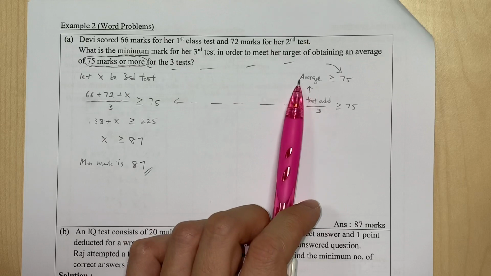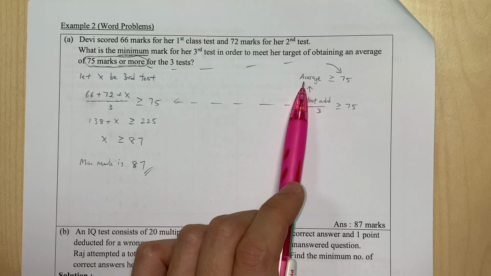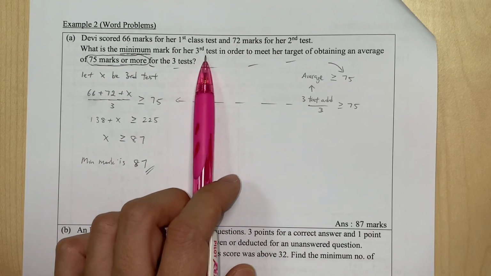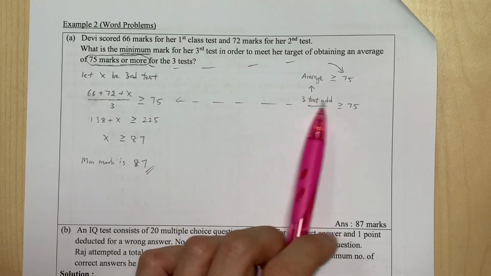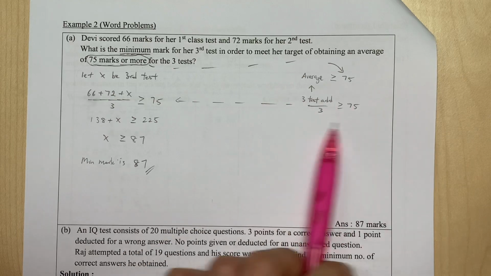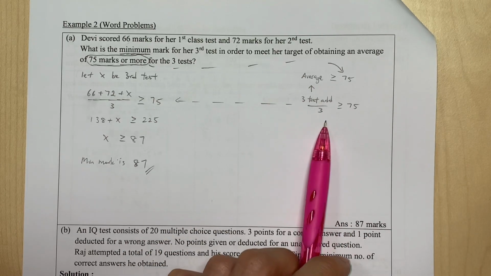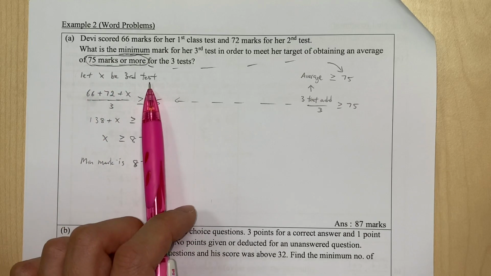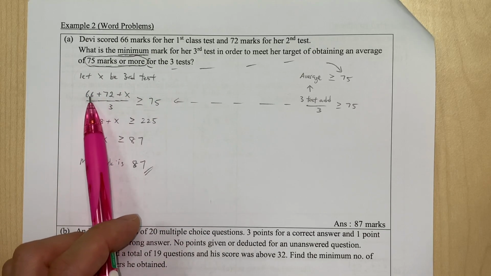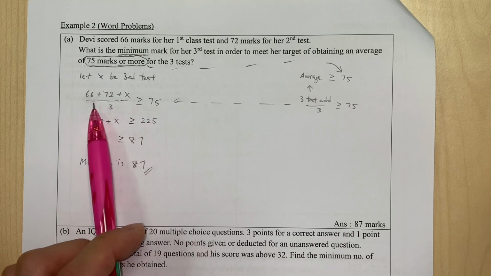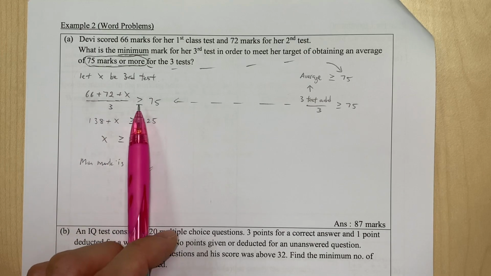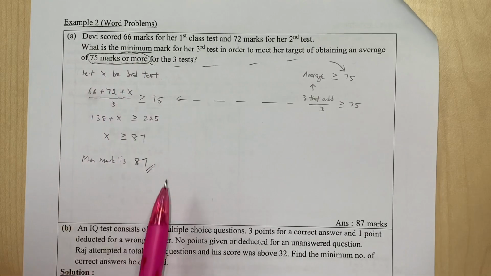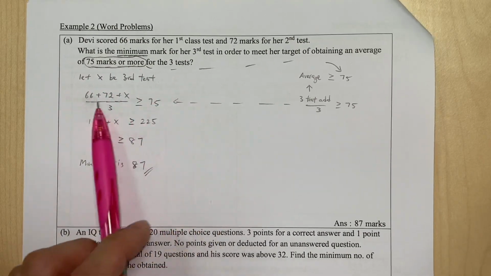So ask yourself, in this story, how do you find the average? There's how many tests? 1 test, 2 tests, and the third test. So clearly it is the 3 tests added together divided by 3. So that's exactly what you need to figure out in your head before you even do. Okay, so you let x be the third test, which is the answer, right? And then you add them together. So first test, second test, third test, add together divided by 3. And this needs to be more than or equal to 75 here. 75 or more. Once you can write this out, this becomes very easy to solve.